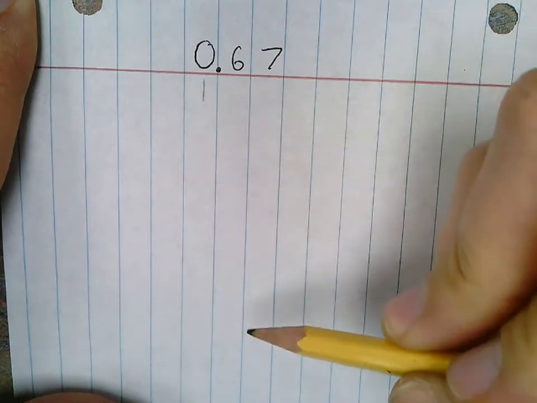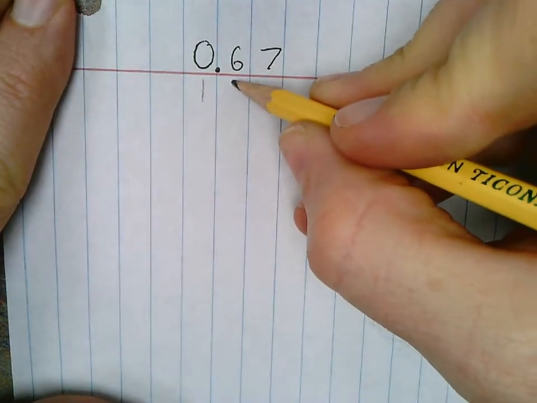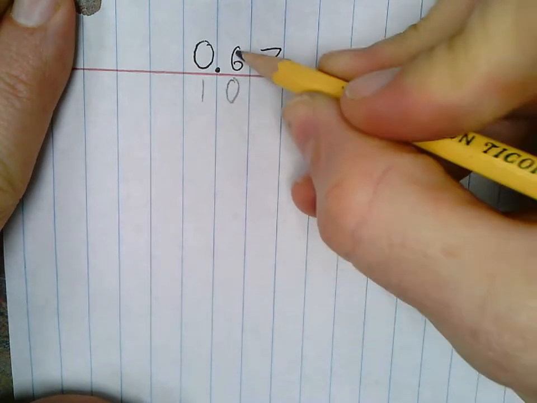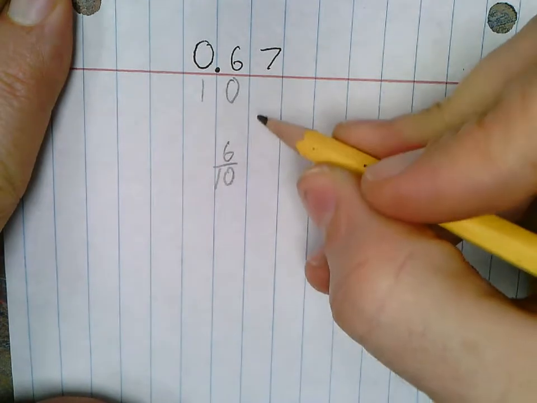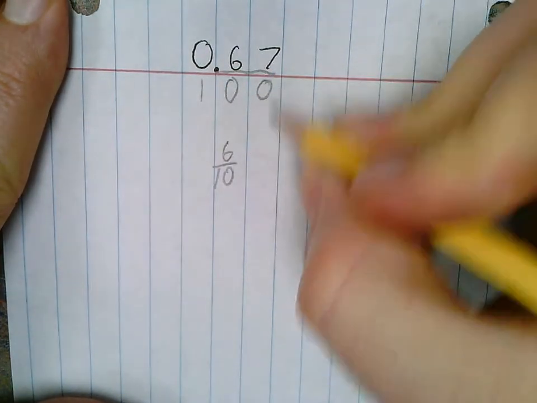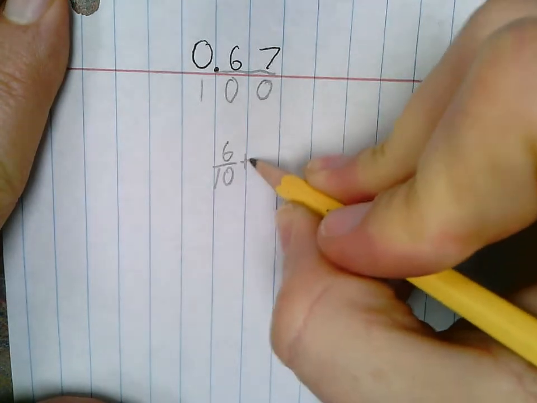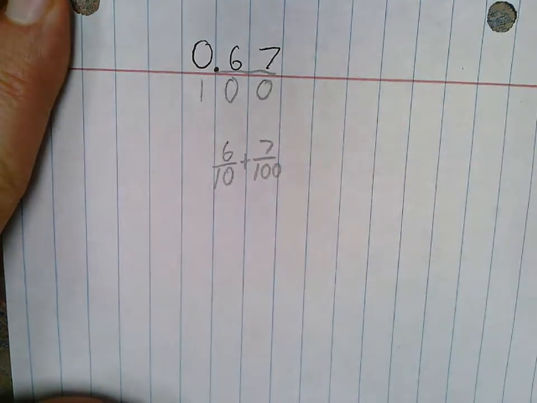So right here, we have 0 wholes, and then to find your tenths, I just put my first 0 under the decimal place. So right now I know I have 6 tenths. And then I add another 0. Now this would be my hundredths. My 7's in the hundredths place. So I have 6 tenths and 7 hundredths. Pretty simple way to find it.